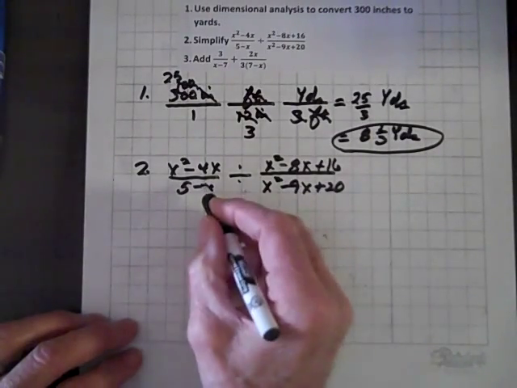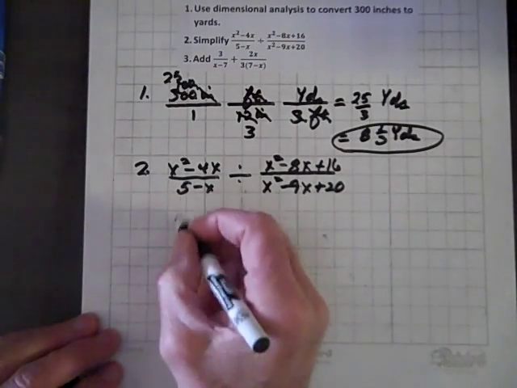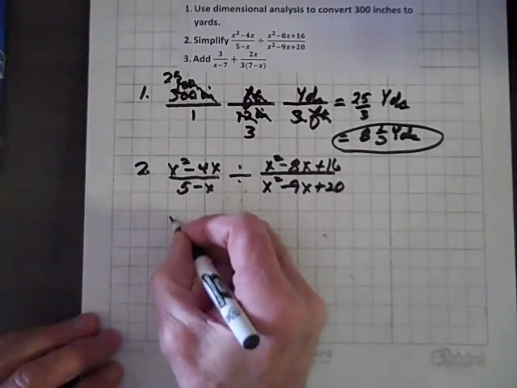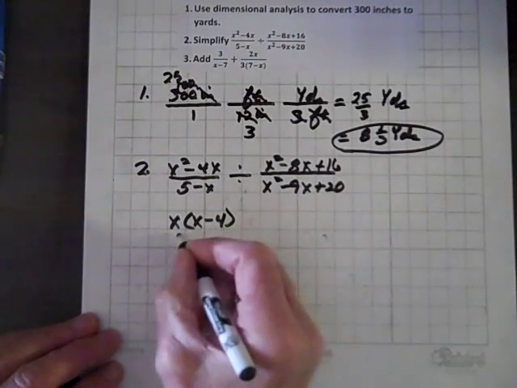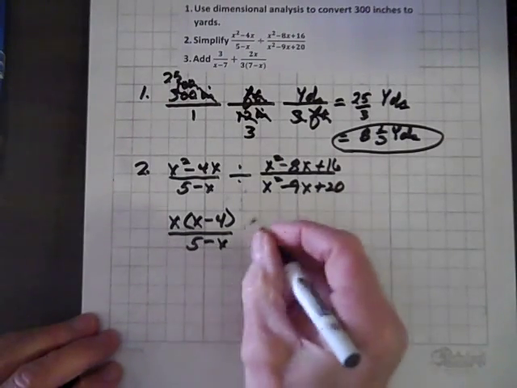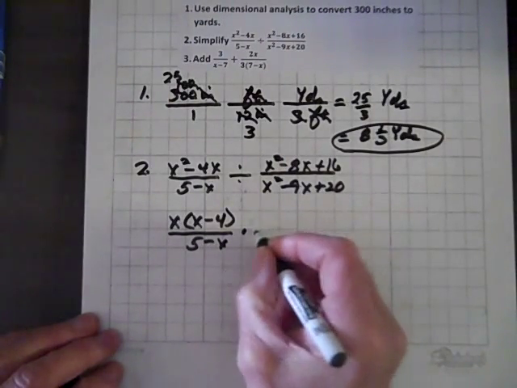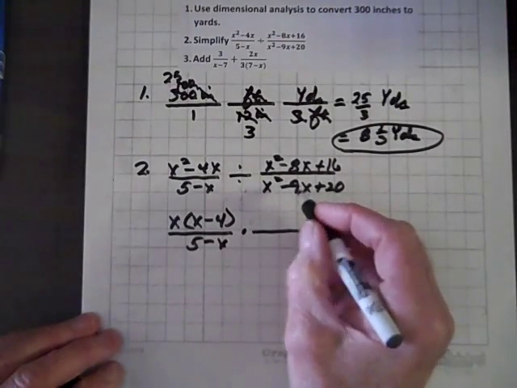Well, we're going to factor and we're going to invert and multiply. So factoring the numerator here, we get x times x minus 4, and downstairs we have a 5 minus x times. And we will invert this and factor at the same time.